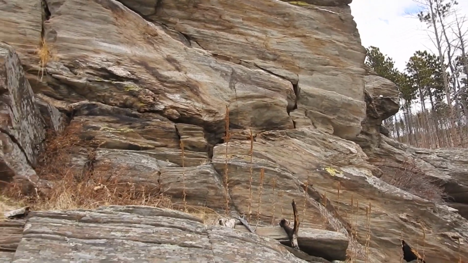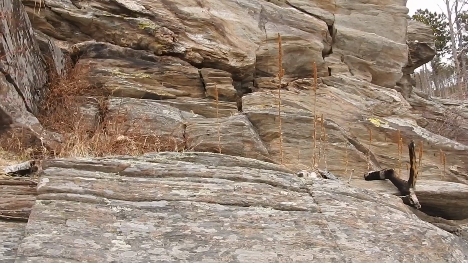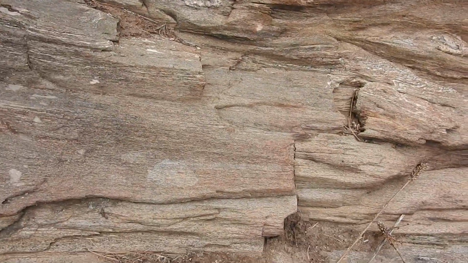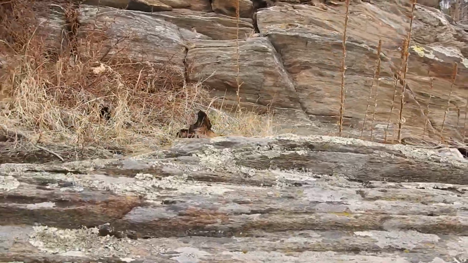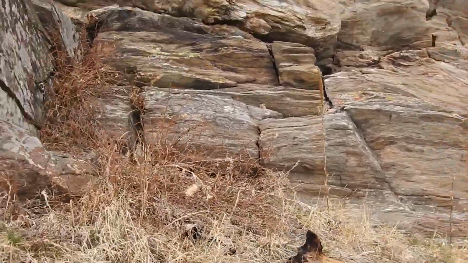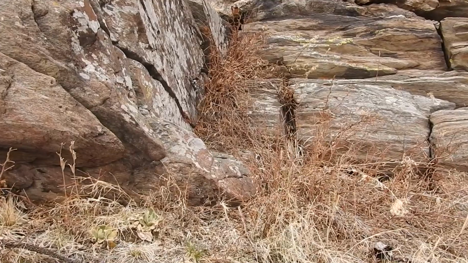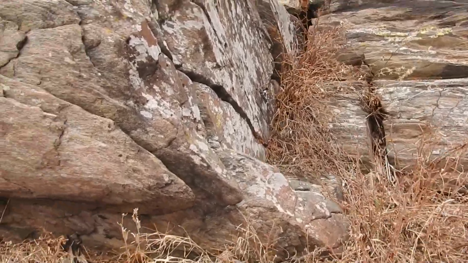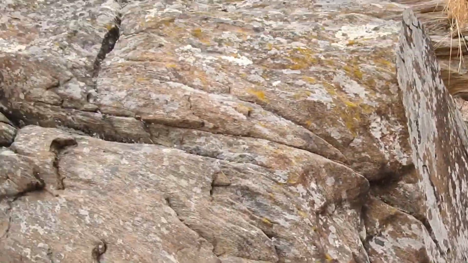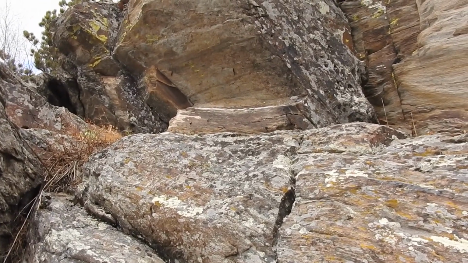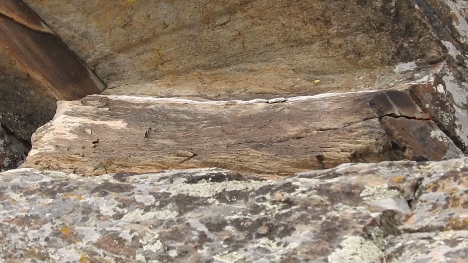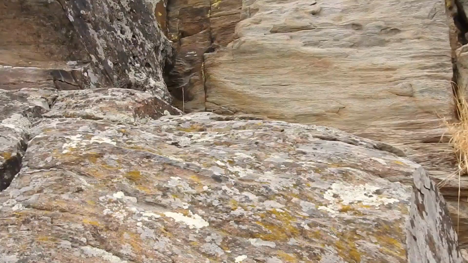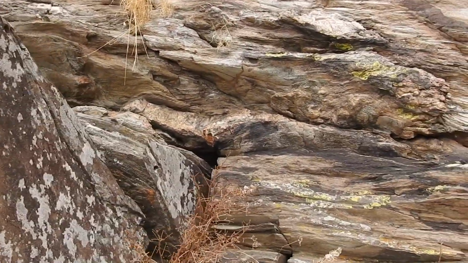Whew. Let's go right up here, take a look. Look at this. Some of it hasn't been exposed to the weather. You can see it a lot better, the actual color. See up there? A lot of this doesn't even look petrified.